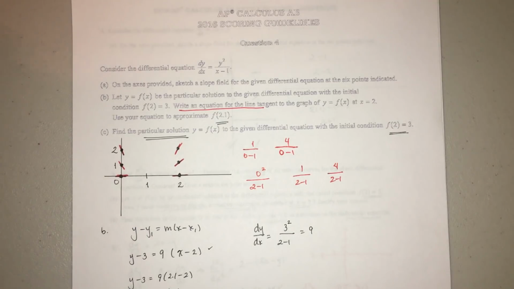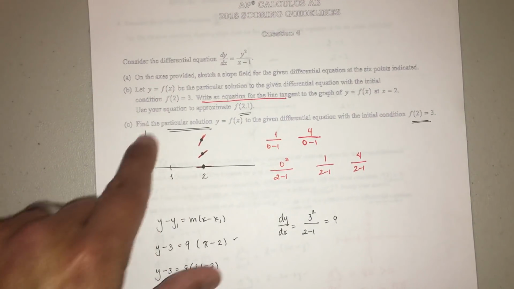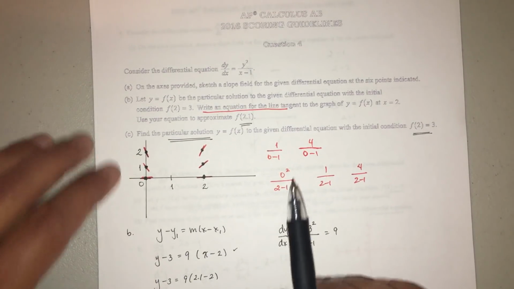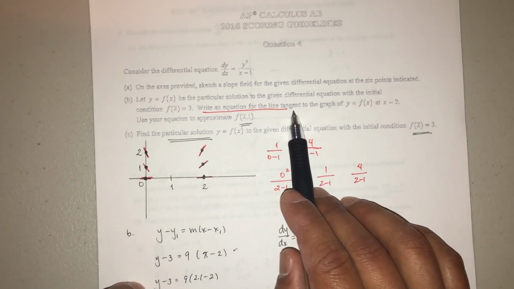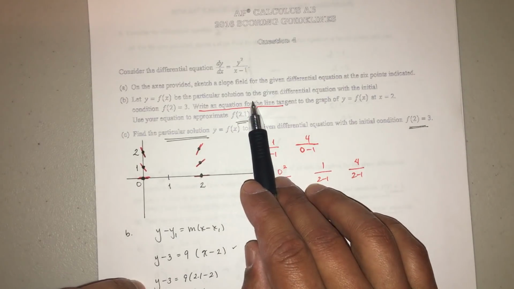They might say, last year we didn't give a differential equation, this year we will. They're just human beings, and they just want you guys to be well-rounded. But look at what they're asking you. They might ask you to graph the slope field, just a few points. Write an equation of the line tangent. What does that mean? Then, find the particular solution.